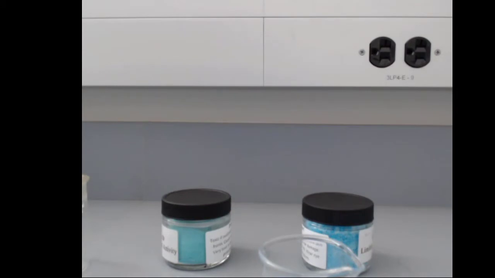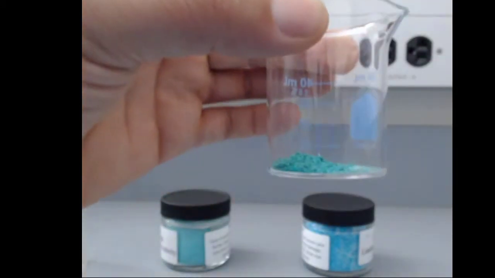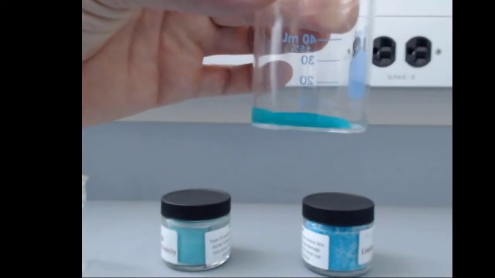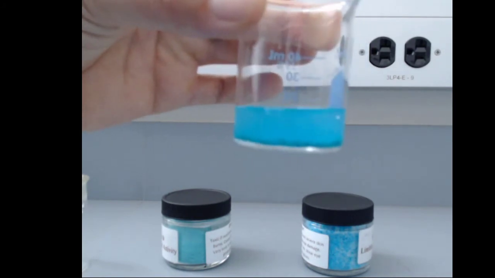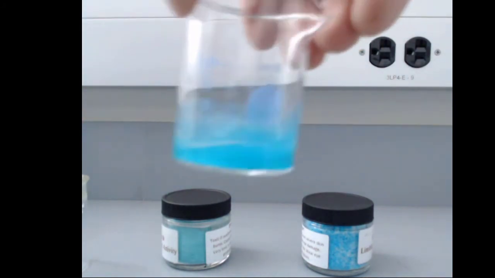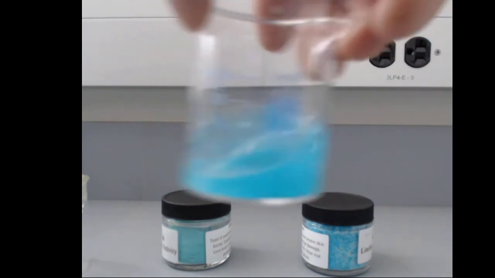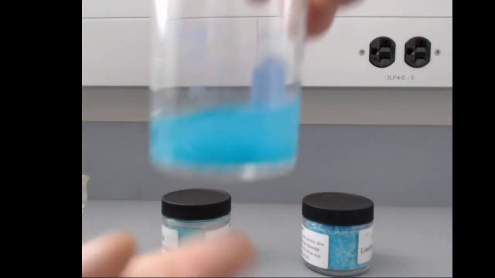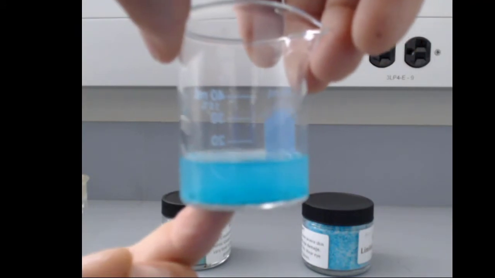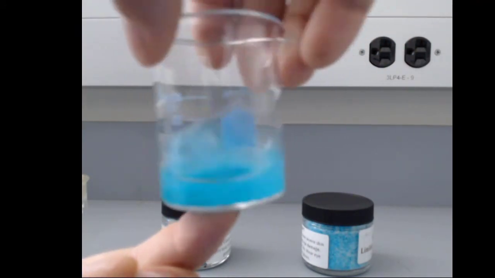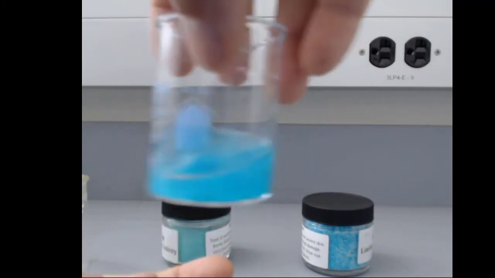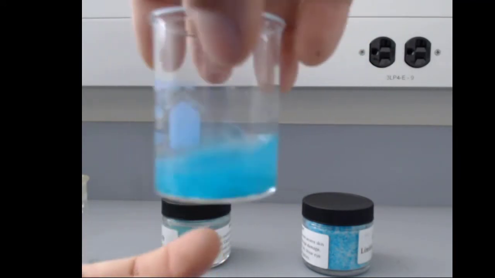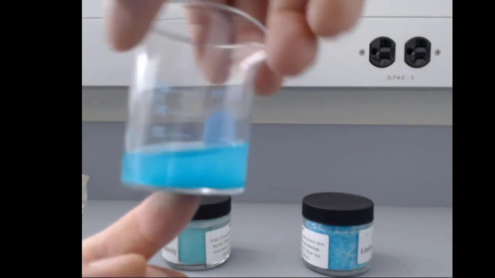Probably just over a gram. We're going to add water to it, just like we did before. And with this one, the amount of water doesn't really matter. The water is just there so that the copper ions and the phosphate ions can find each other. But this solution has a dramatic color change, right? It goes from that greenish color and becomes this really blue color.